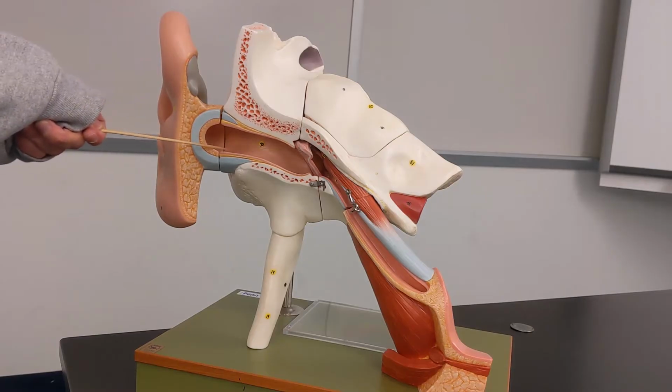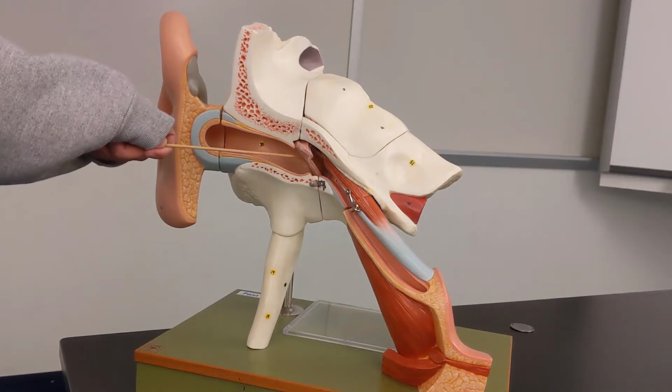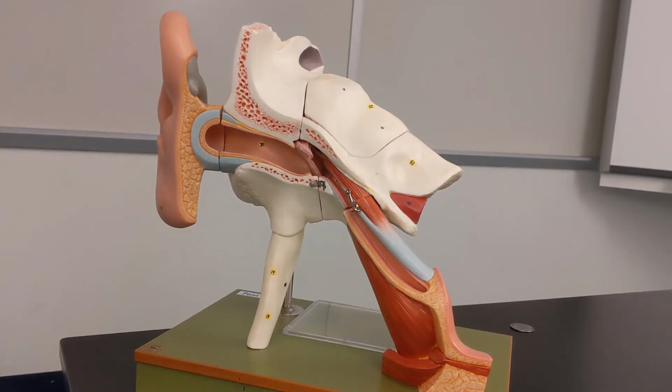This hole, you probably learned when you did the skull, is the external auditory meatus. And at the end of that, we'll look at it a little closer in a bit, is your eardrum, but you should probably learn the term tympanic membrane.